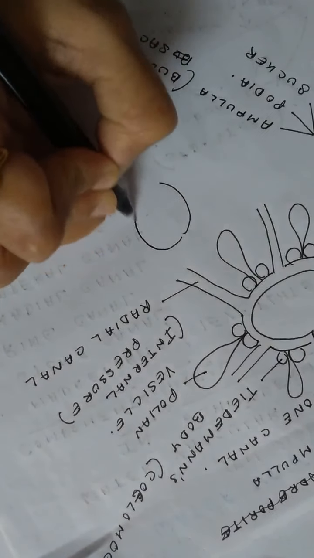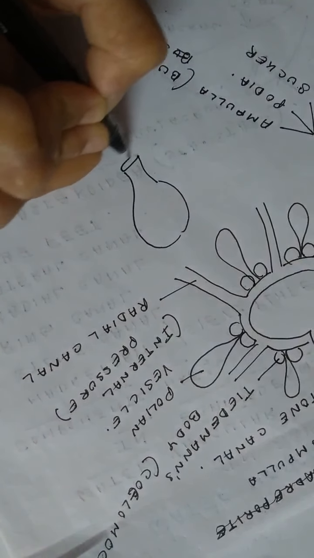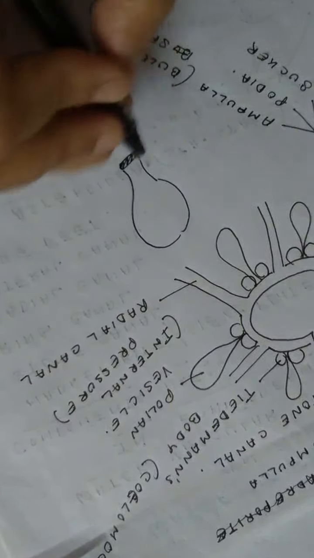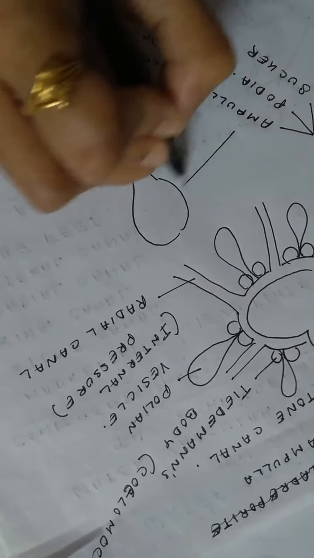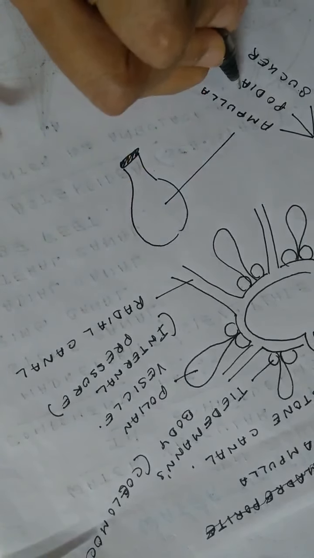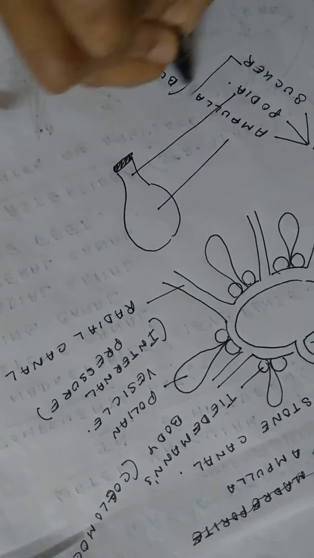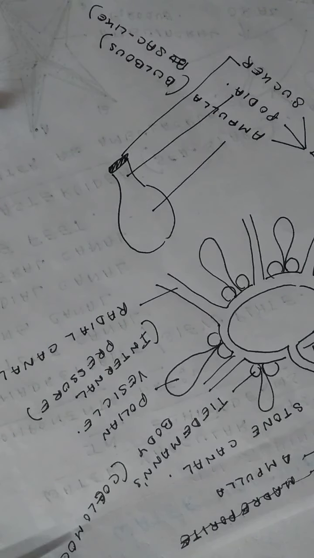Okay, I'll just write sac-like structure, followed by the podia and the sucker. So each tube foot looks somewhat like this. This is the ampulla, this is the podia, and this is the sucker.